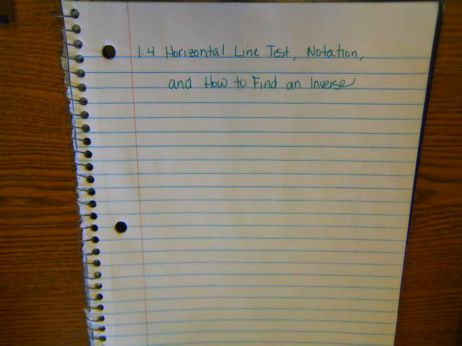Refresh my memory. What does the vertical line test help us decide? If something's a function. If a vertical line passes through only one time, not more than once, it is a function. Agreed? Okay. So the horizontal line test, because vertical is x equals, the horizontal line test is going to decide if the inverse is a function.